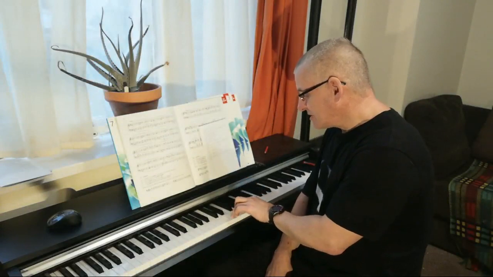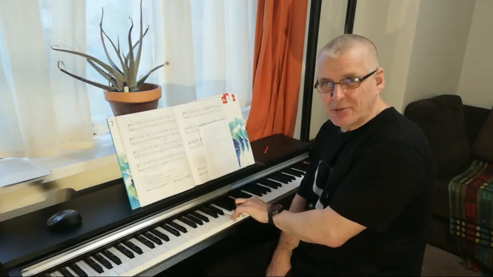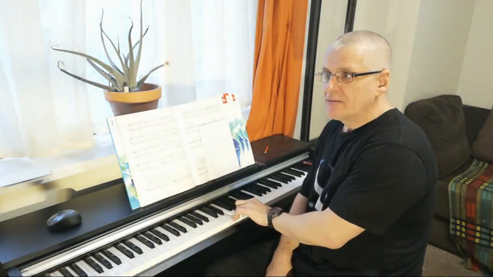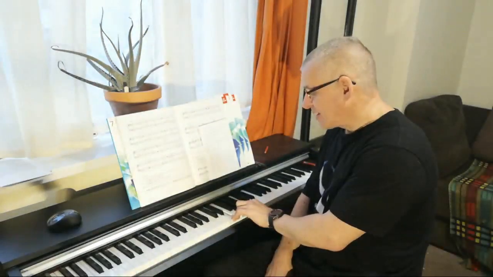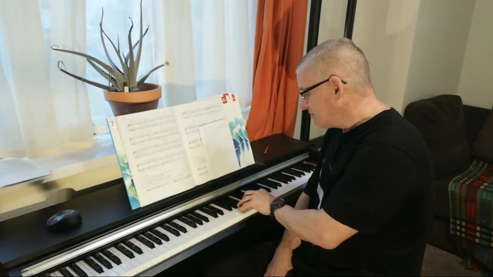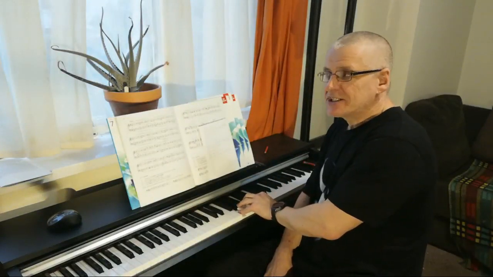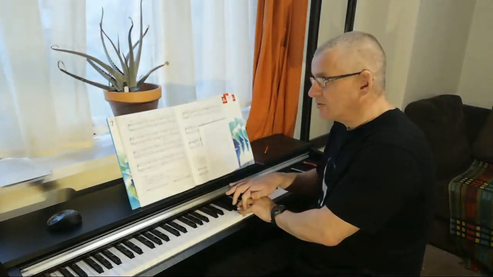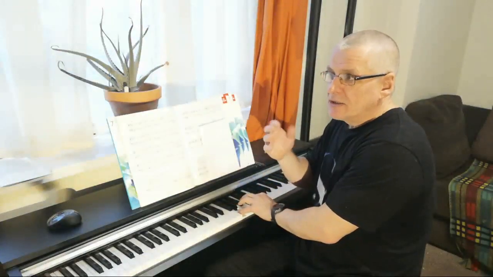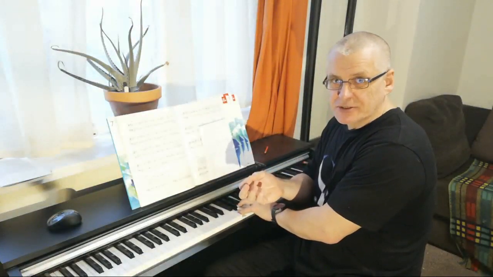The same notes with the E at the bottom is still chord 1, but we call it chord 1B, or in first inversion. And then if you put the G at the bottom, G, C, E, it's the same chord again, but with the G at the bottom, so we call it 1C, or in second inversion.